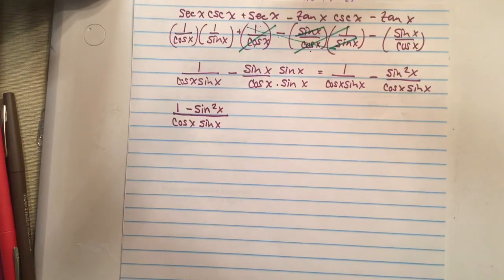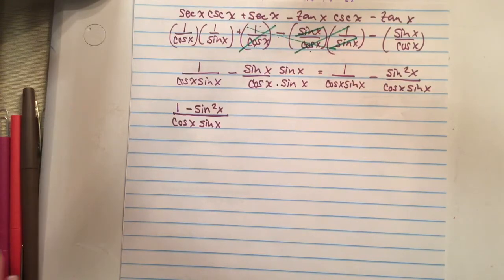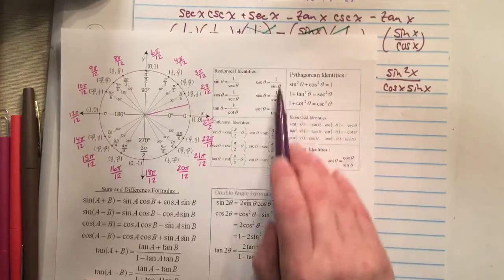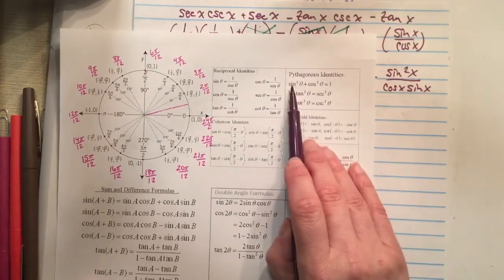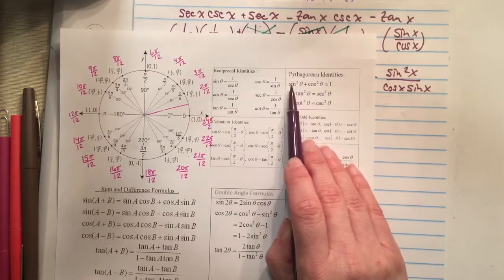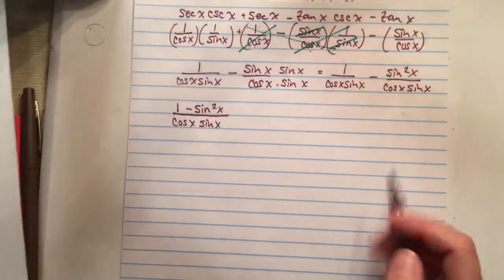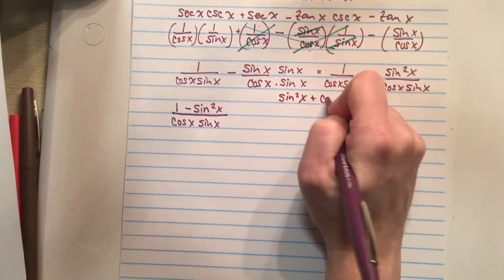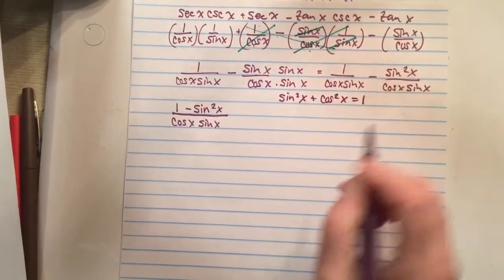Now I need to prove that this is a cotangent. So I'm going to go ahead. I see that I have a sine squared. Remember when we had those sine squareds? That was kind of our little key to look for Pythagorean identities. The identity that has a sine with the power of 2 is our ever so popular sine squared of x plus cosine squared of x equals 1.